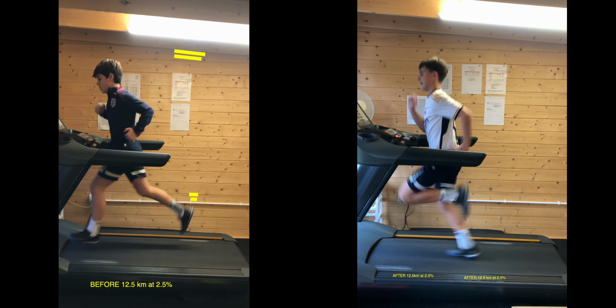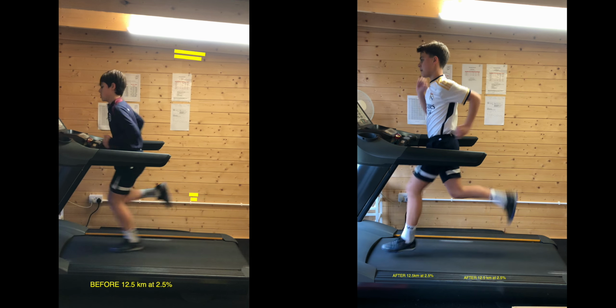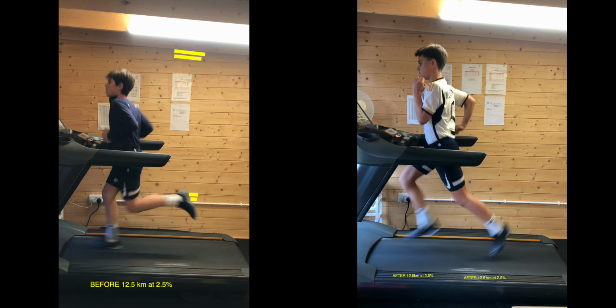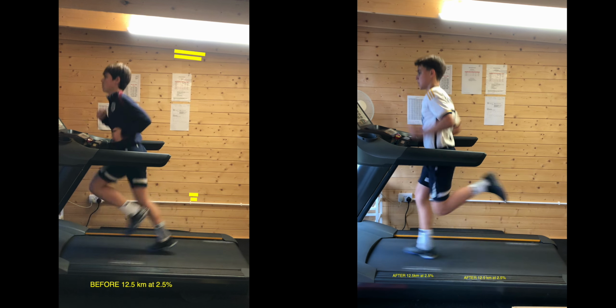That concludes the analysis from the side of the 12.5 kilometres at 2.5%. Any questions, please do not hesitate to get in touch.